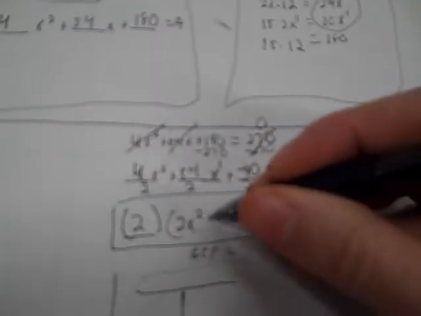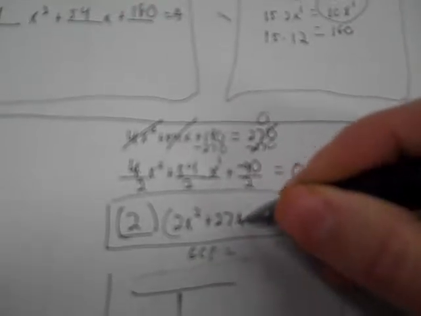Now, GCF, calculate the numbers. You're calculating 4, 54, and 90. Don't put what you think it is. You need to be precise here. It's 2. So I factor out a 2 without an x. 4 divided by 2 is 2 with x squared. Positive 54 divided by 2 is 27, so plus 27 with x to the first. And then negative 45.